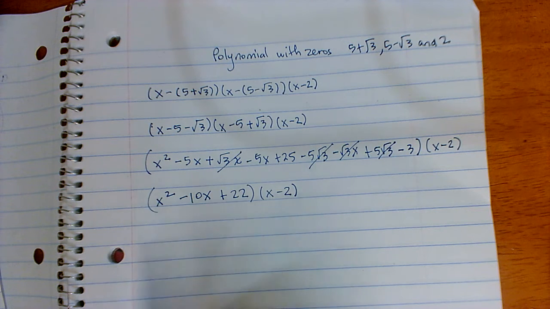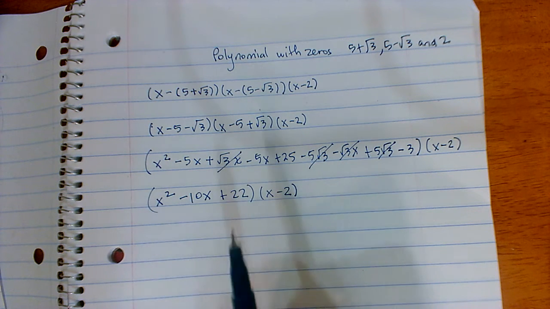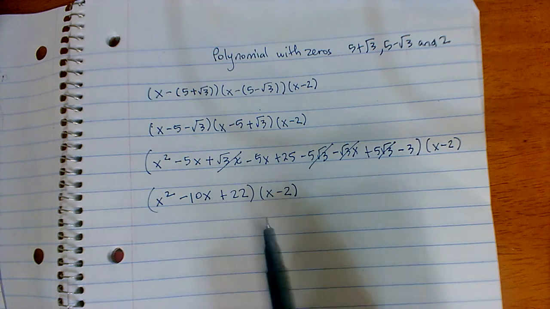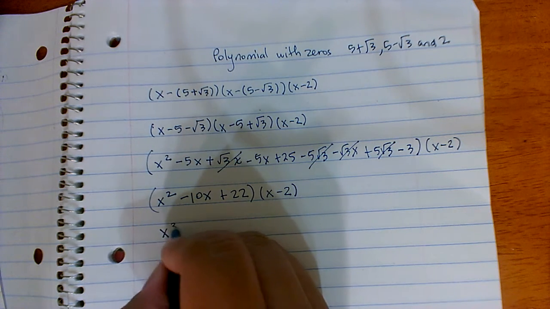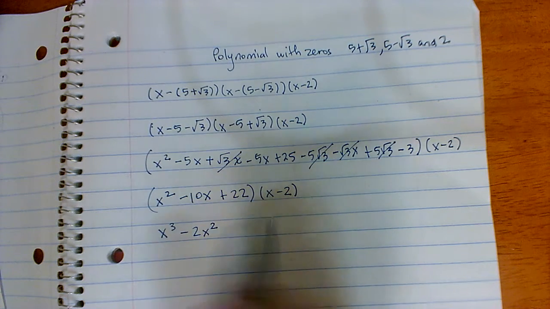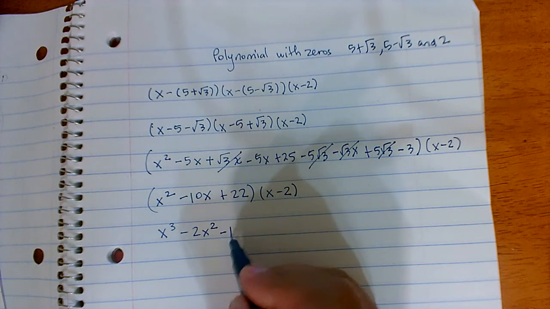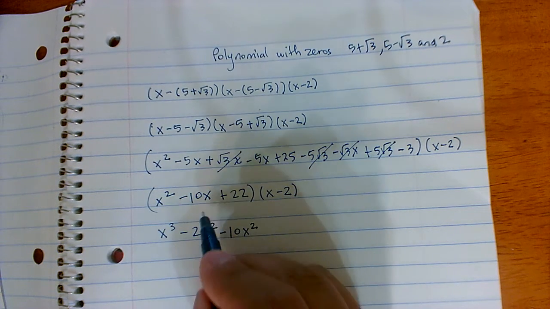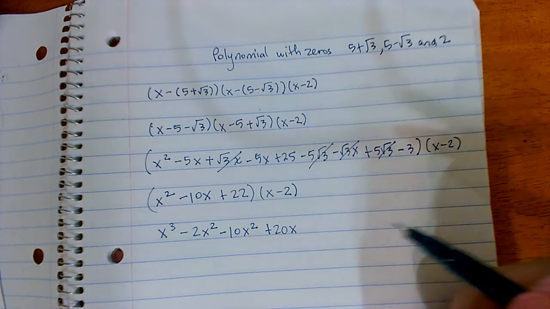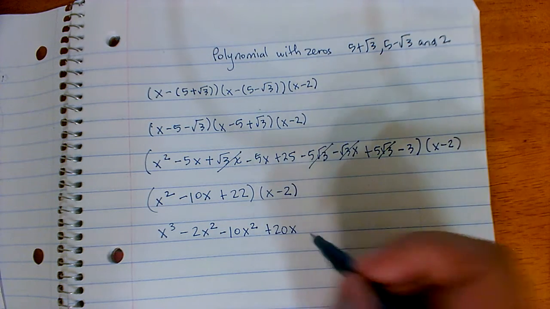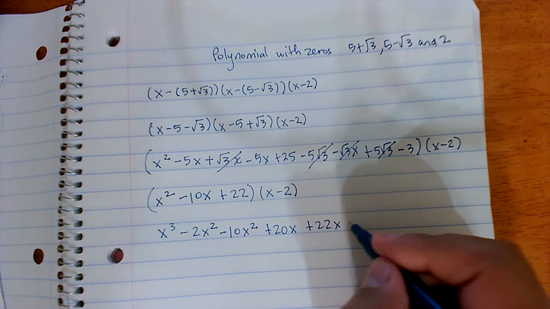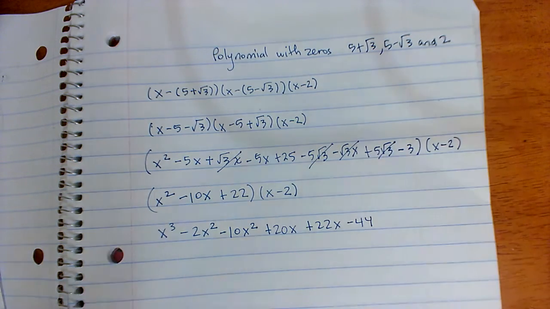And so from here, I would again start going through and distributing everything here with everything here to see what I get. So x squared and x will give me x cubed. X squared and negative 2 will give me negative 2x squared. Negative 10x and x, negative 10x squared. Negative 10x and negative 2, positive 20x. 22 and x is 22x. And 22 and negative 2 would give me negative 44.